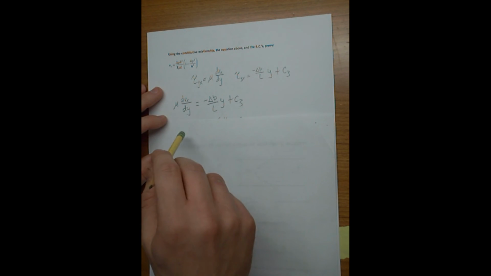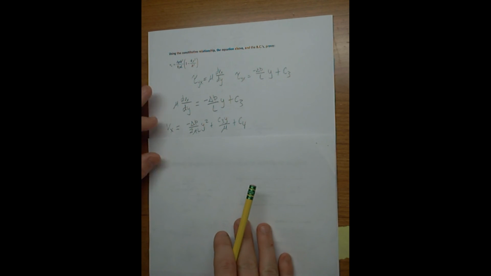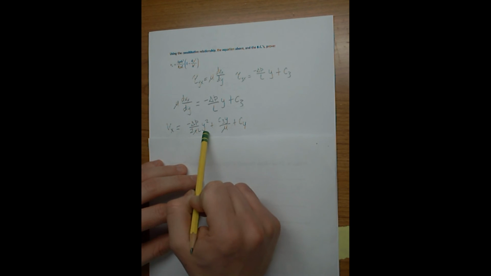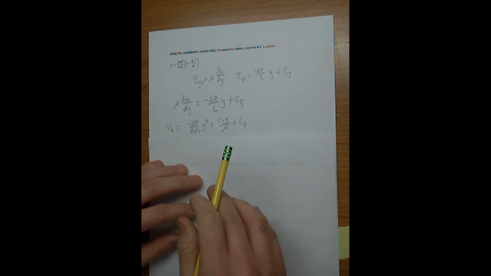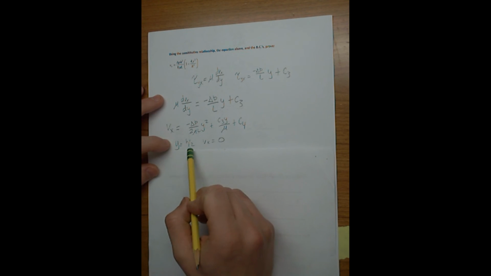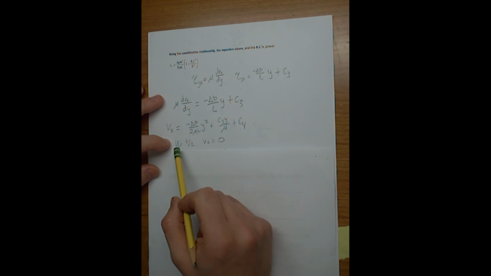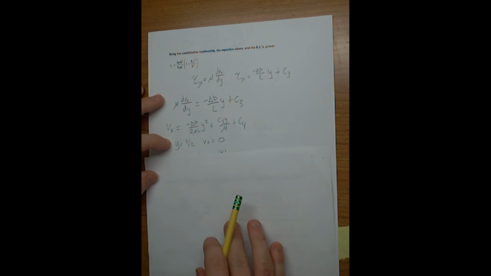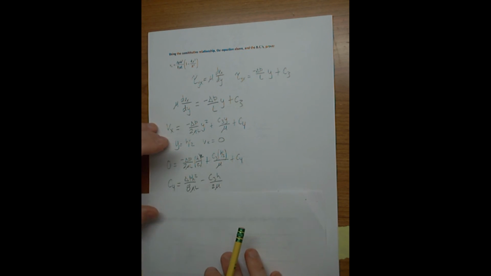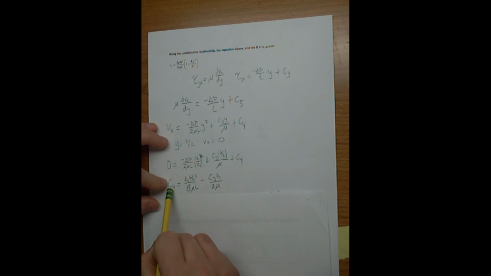We can now solve for Vx by integrating. Here's the integral for Vx, just integrating in terms of y. Now we have another constant of integration. We plug in one of our boundary conditions: at y equals h over 2, Vx is equal to 0. We plug those in, and we are able to figure out C4 in terms of C3, with just a little bit of algebra.